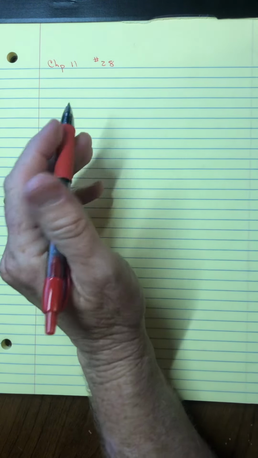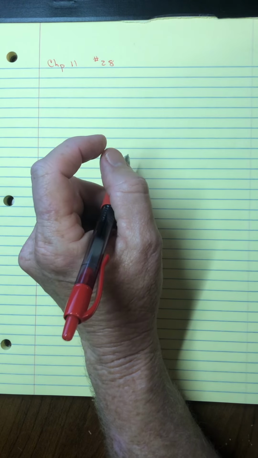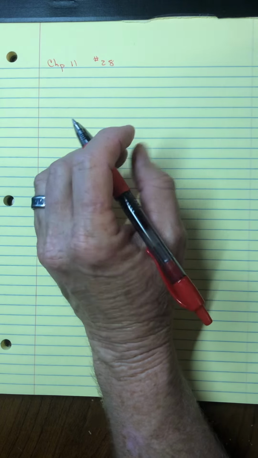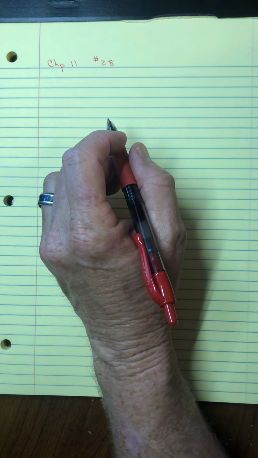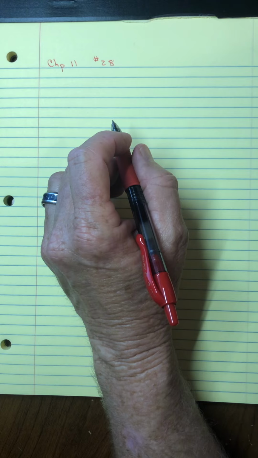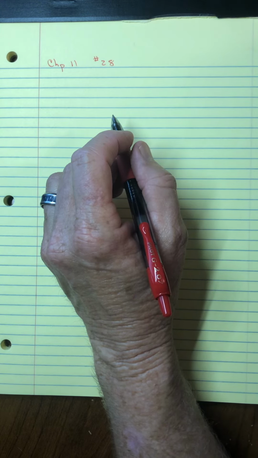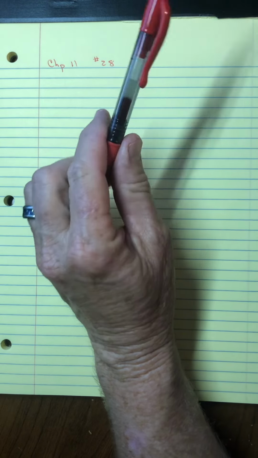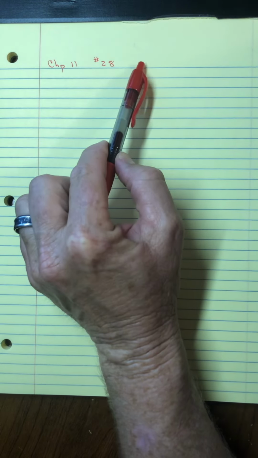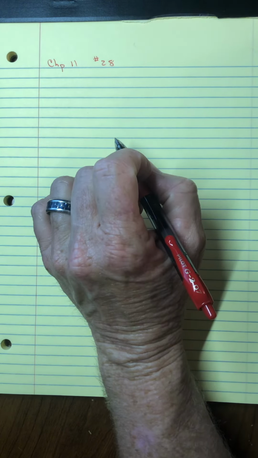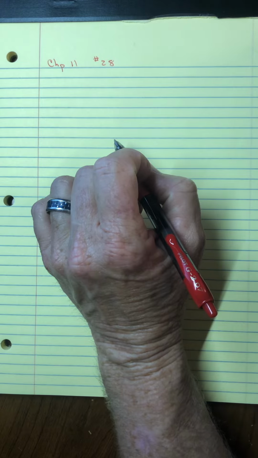So let me read it and go through this. It says here, your right rear tire has to support a weight of 3,000 newtons. Normally, the contact area of the tire with the road is 200 square centimeters. If the pressure in your tire is suddenly reduced from 32 pounds per square inch to 16 pounds per square inch, what must be the new contact area of your car?